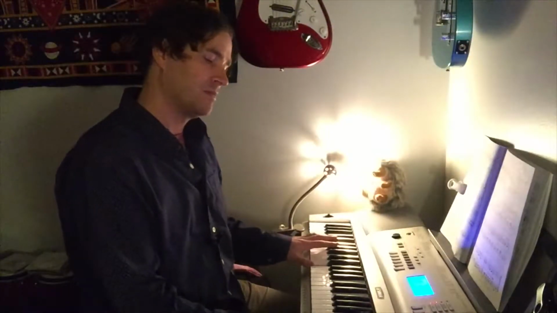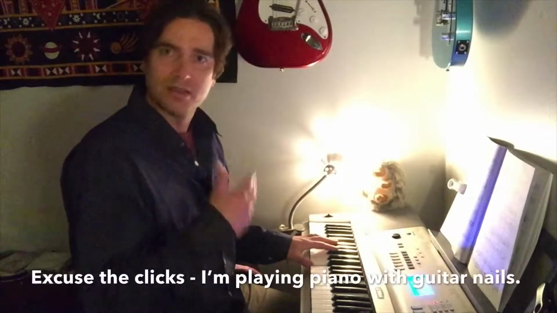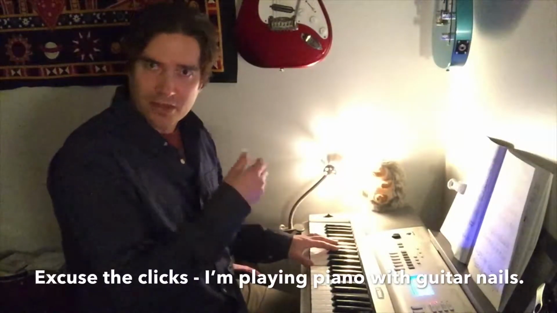So the first thing we are going to do is come up with a motif. I already have one, so let's hear what that sounds like. So that's like our musical sentence. We could also try it in a minor key. Same thing, just minor. That's E minor, the other one was D major.